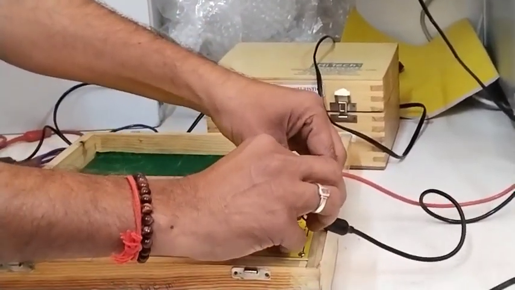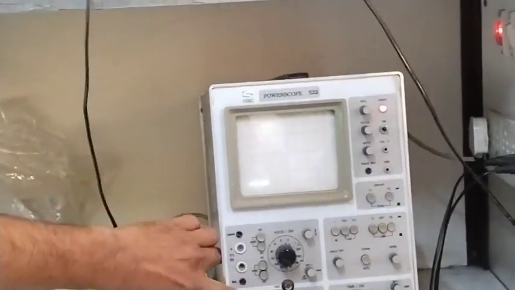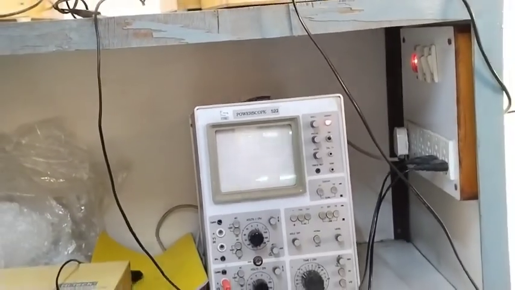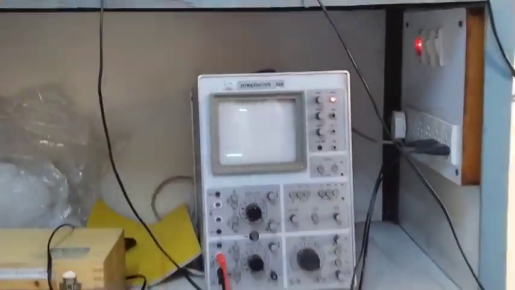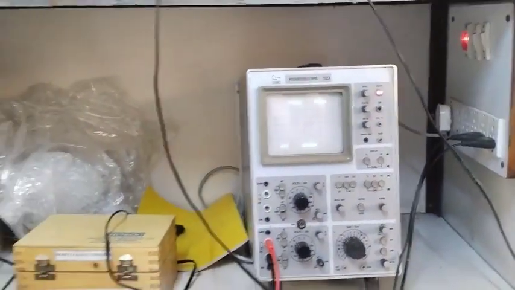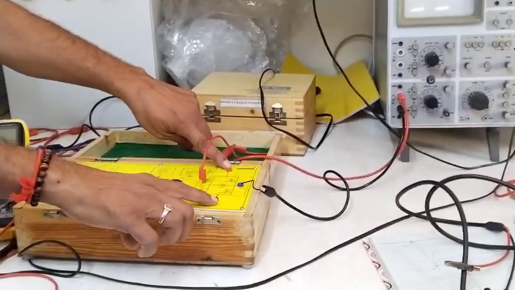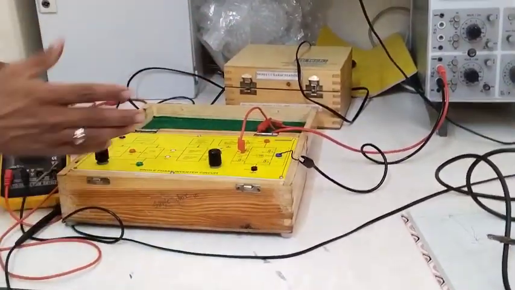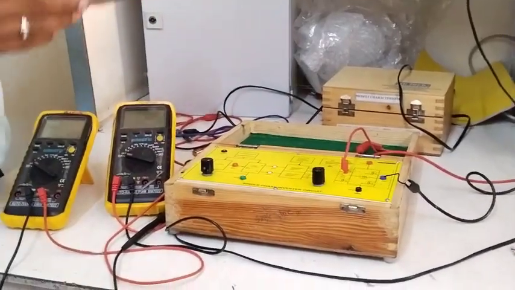Then you have to set the button of this power scope to AC, because it has DC and AC switches. So we have set it to AC. Now this is the output AC. Your input is fixed, the output is AC. So now you may vary the AC signal.